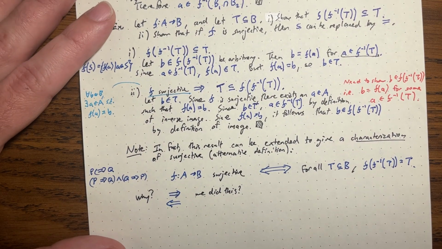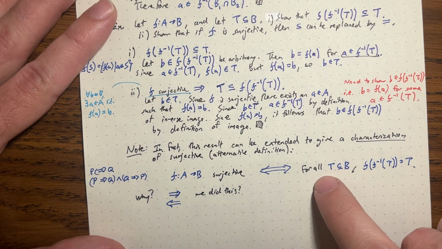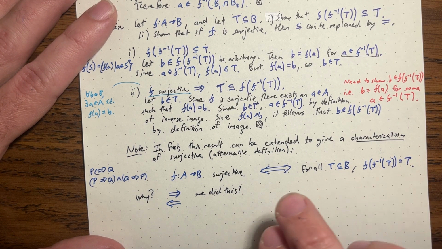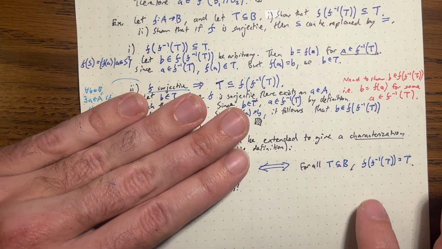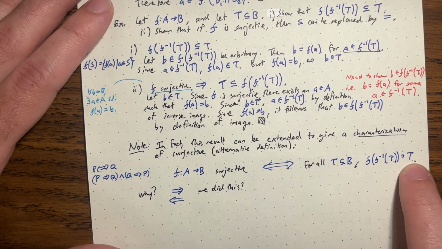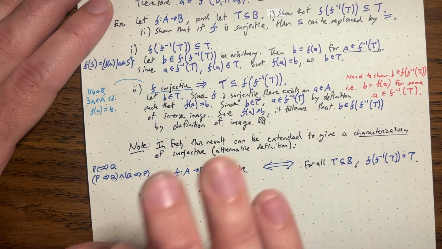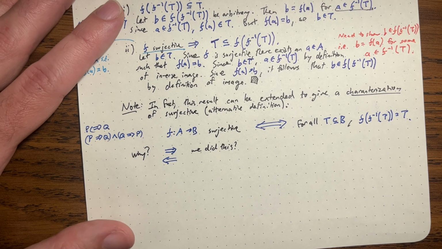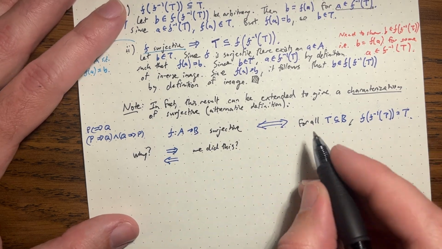So the reverse direction, what do we want to show? We want to show that if you assume this property about F, that forces F to be surjective. So we don't know F is surjective. It's just a function. But if this property holds for all T, that forces F to be surjective. That sounds a little bit tricky. I don't think it'll be too tricky, though. But here's how we would start.